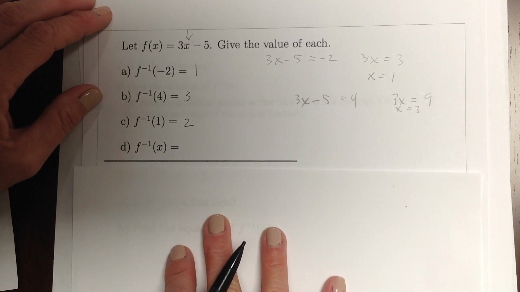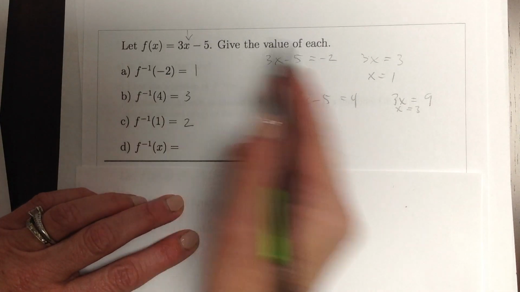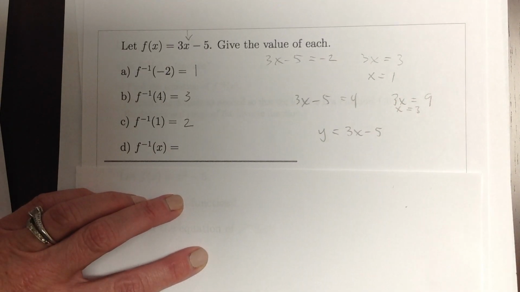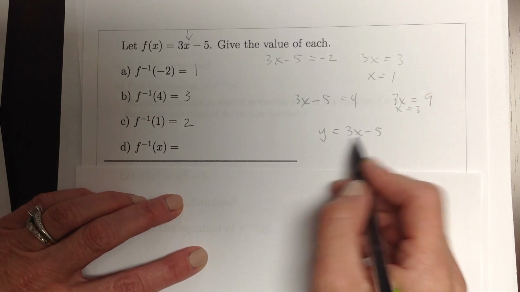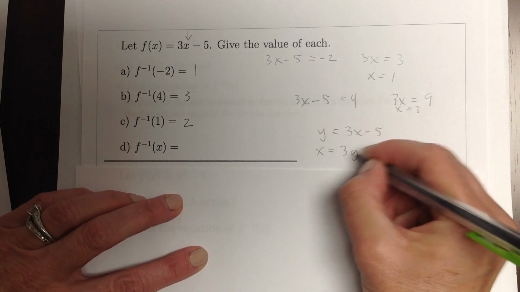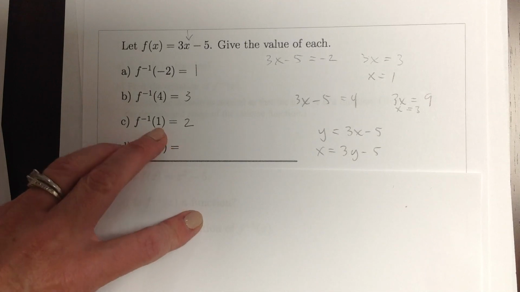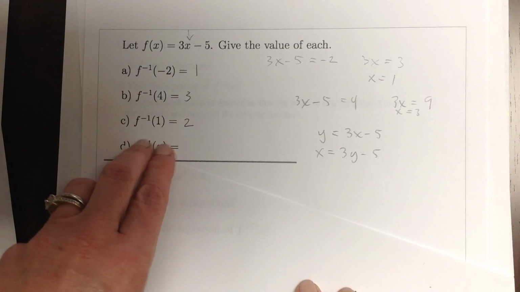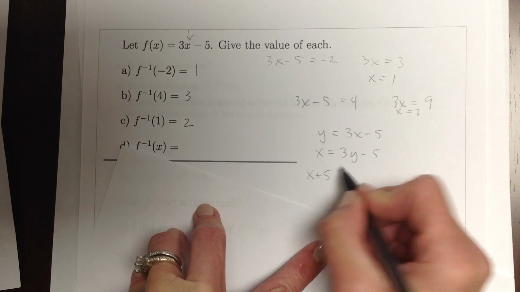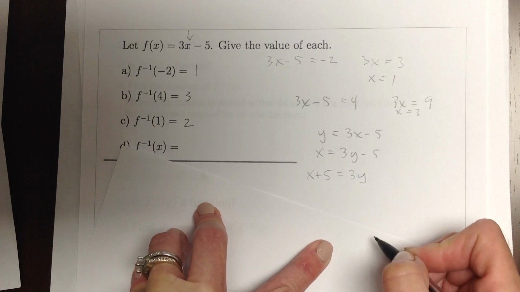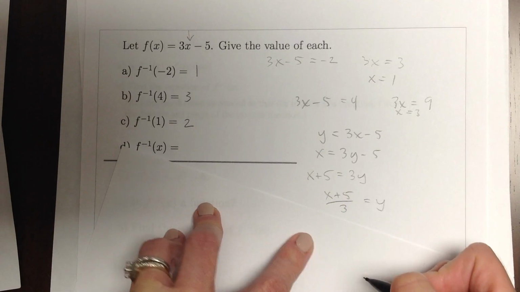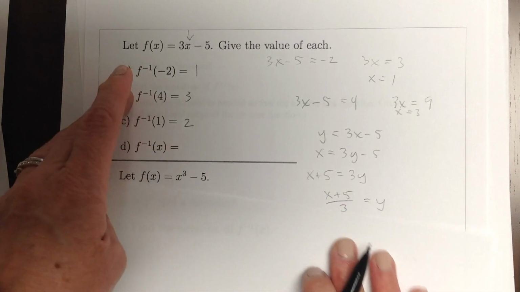To find the equation for f inverse of x, what we do is we say, all right, what was the original one? So y equals 3x minus 5. Well, I know that in the inverse, the x and the y switch. So I'm going to switch the x and the y. So I get x equals 3y minus 5, and then I'm going to solve for y. Okay, so again, to find the equation for f inverse, we switch x and y and solve for y. So I get x plus 5 equals 3y, and then I divide by 3. So x plus 5 divided by 3 is equal to y. So that's going to be the equation of my inverse.